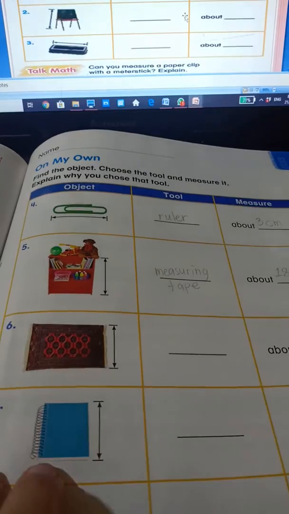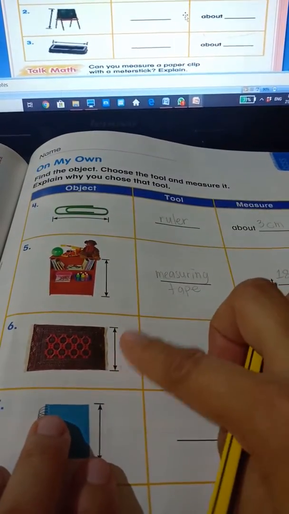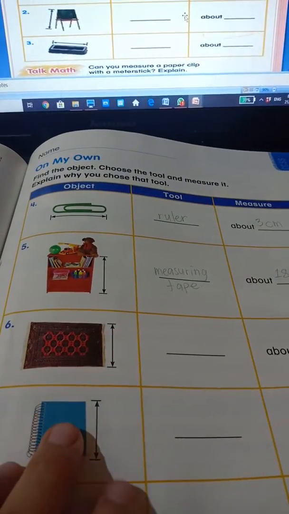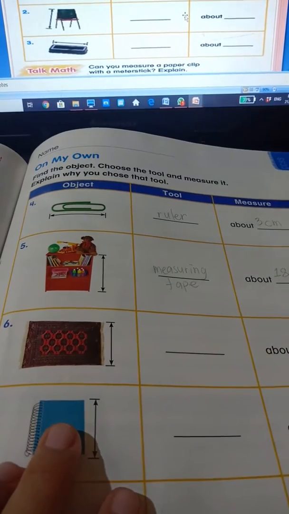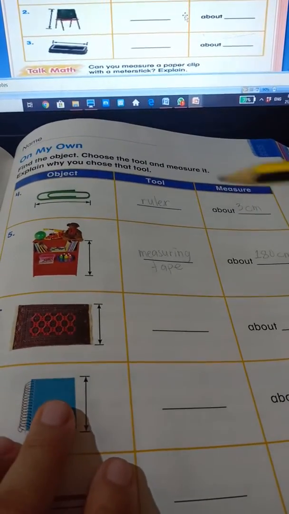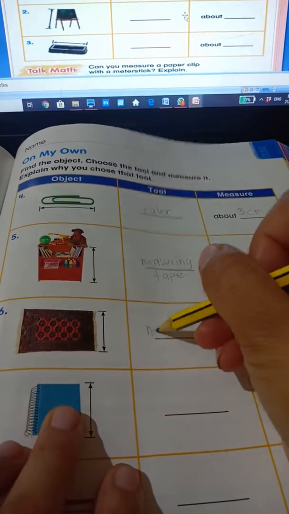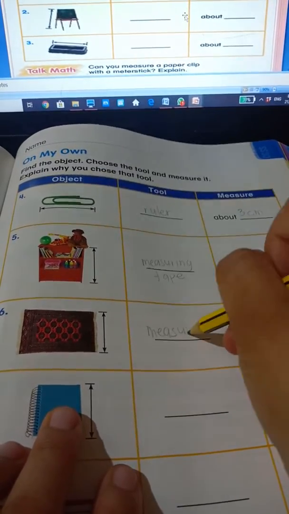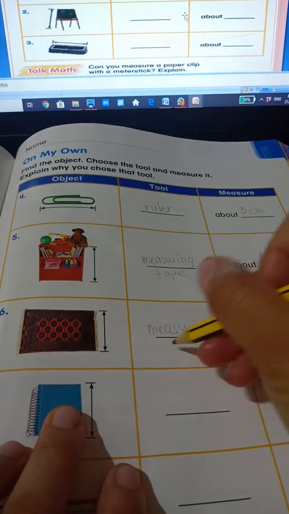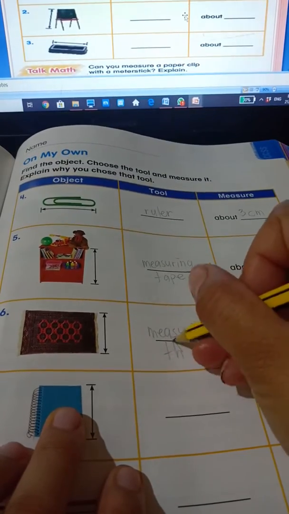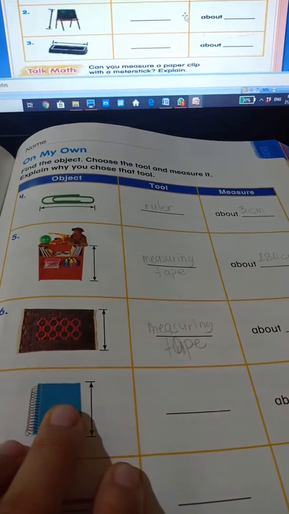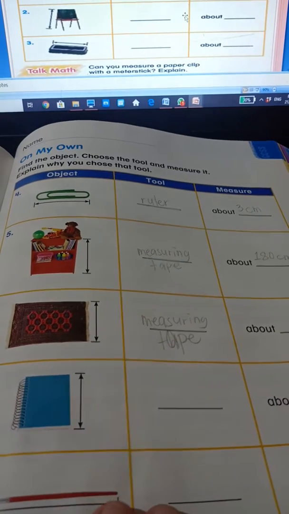Now, our carpet. What is the tool we will use first? Yes, our measuring tape. What is the measure?